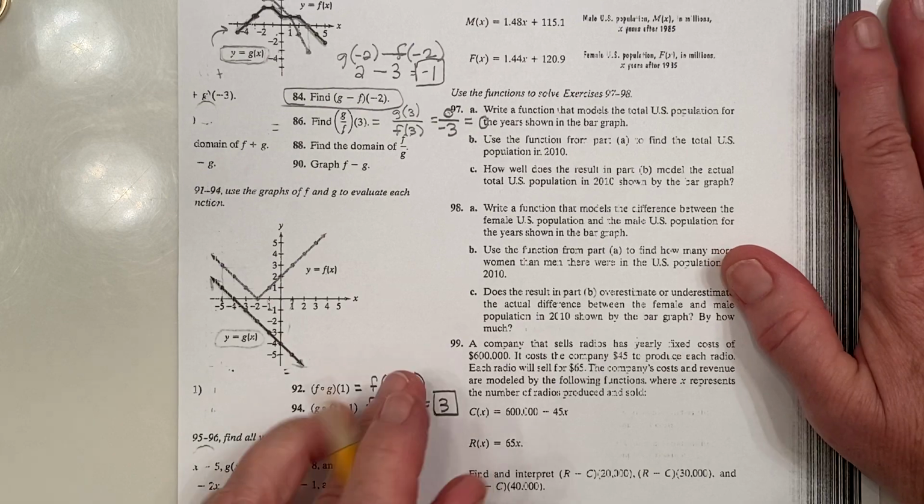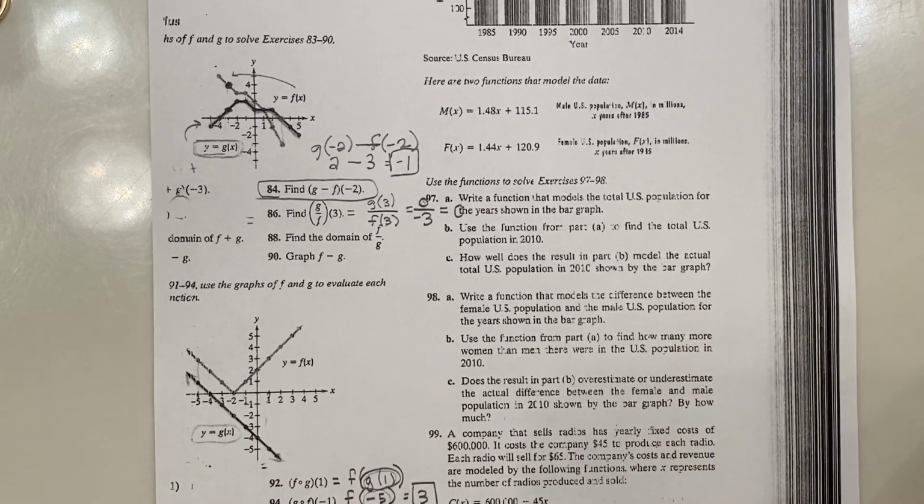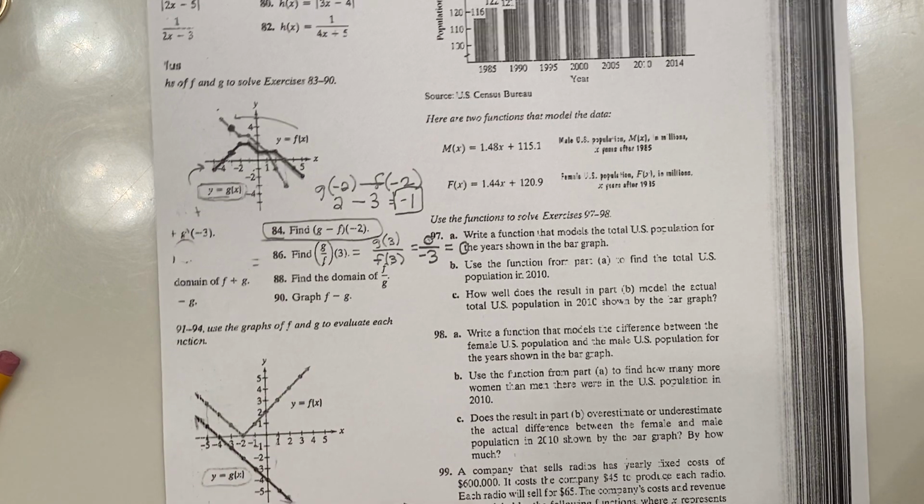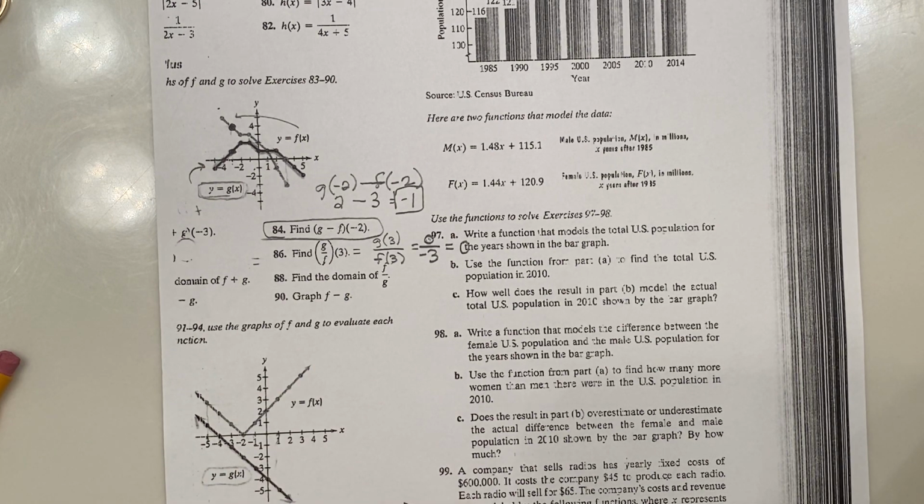So that's how you do combinations or compositions utilizing graphs. You locate the x values and you go up or down until you get to the y values, and those are all part of your answers. And then you finish with either the addition, subtraction, multiplication, division, or the composition.